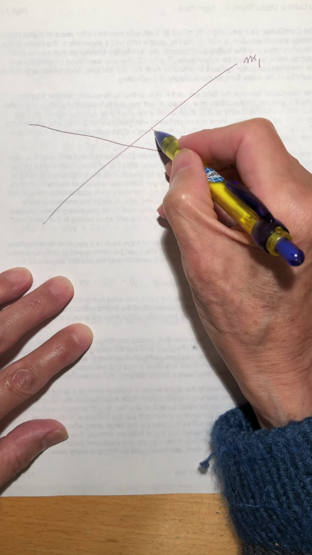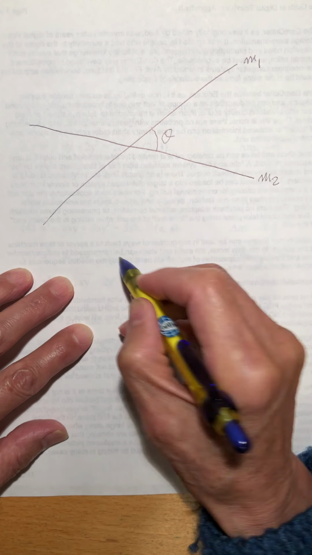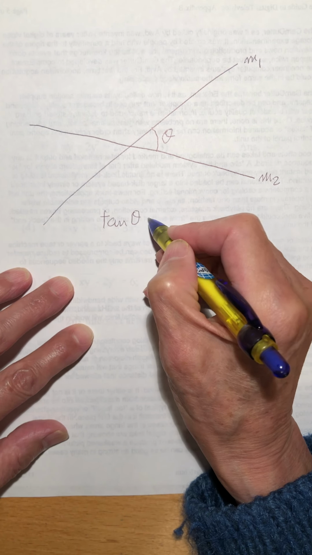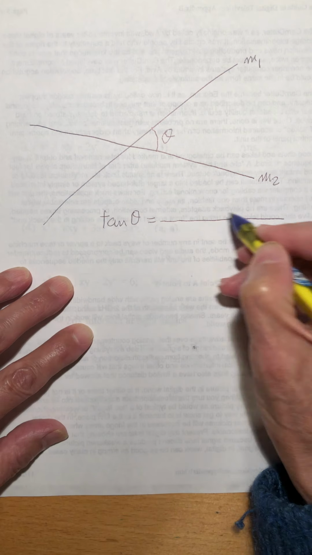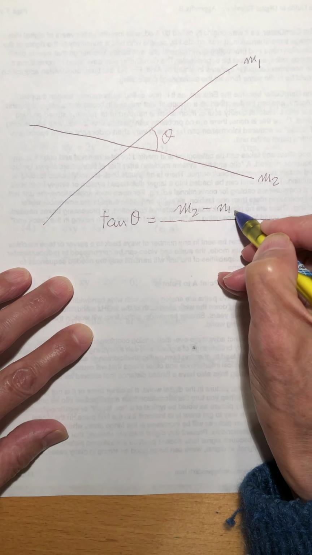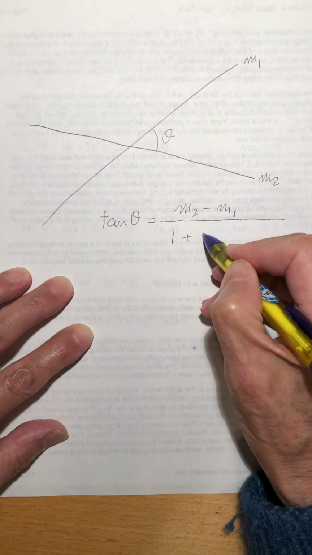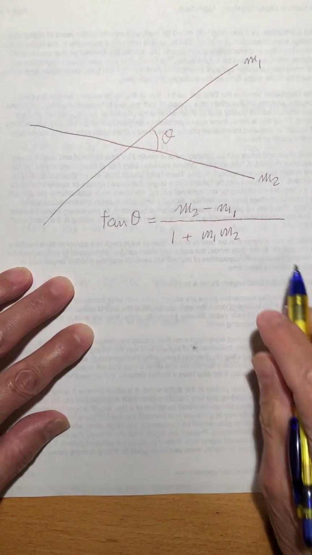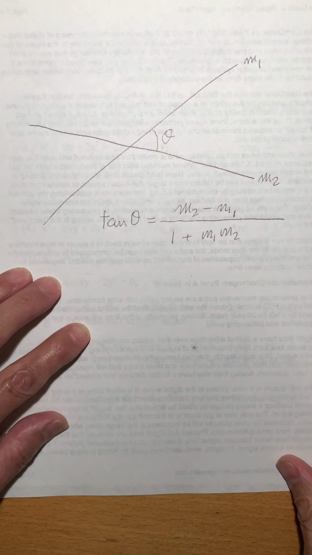Then what is the angle? Then you need this formula: tan theta is equal to (m2 minus m1) over (1 plus m1 times m2). You have this formula from previous lessons.